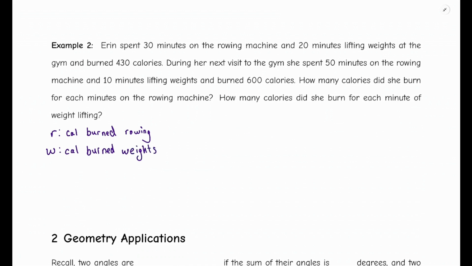Well, then from the first visit, we get 30 times R plus 20 times W has to equal the total calories burned, which is 430. Then for the second visit, we get 50R plus 10W equals 600. And this is my system of equations, and I need to go about solving this.